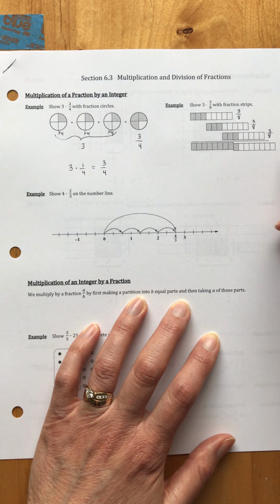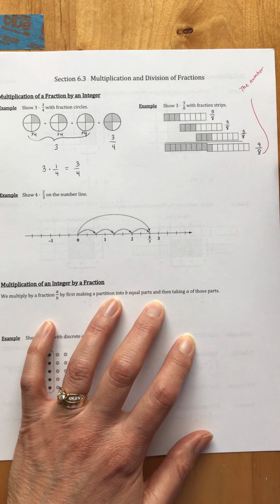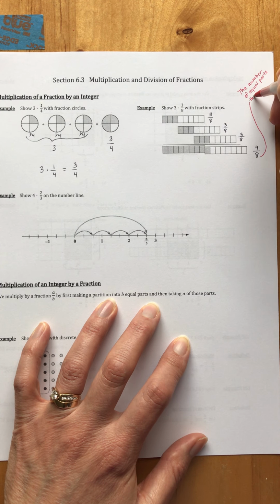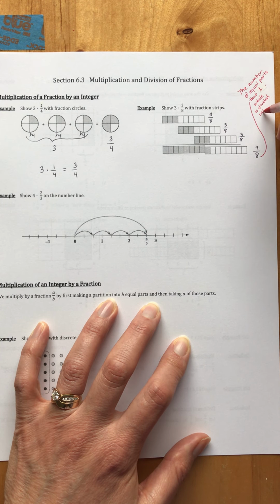Don't count all the boxes. The denominator is how many parts the one whole is divided into. So let's write that down here. The number, let me slide this a little bit just so you can see it. The number of equal parts that the whole, that we'll say one whole, is divided into. Okay, that's what it is.